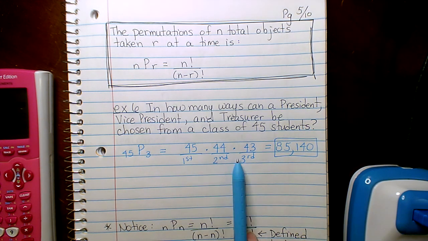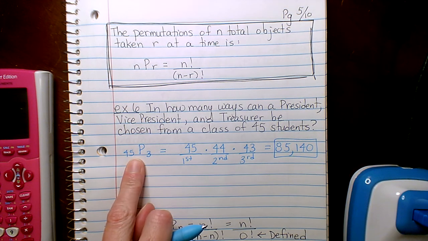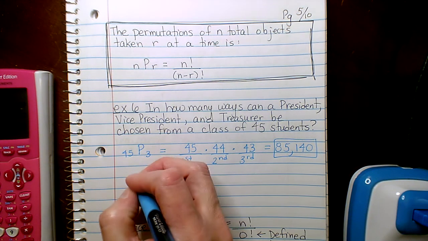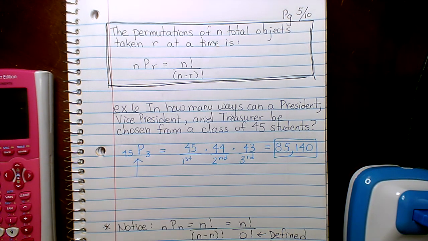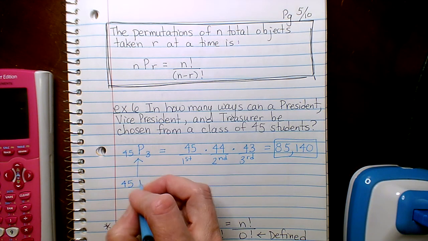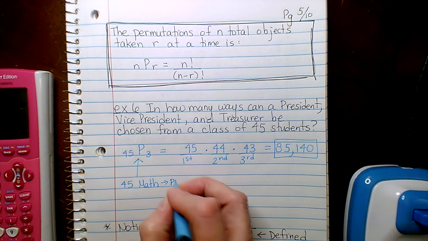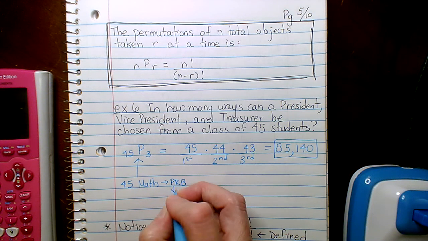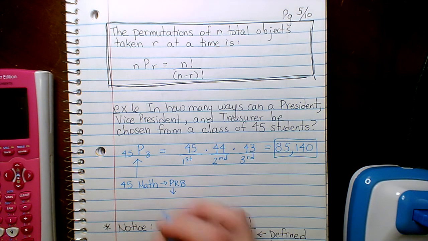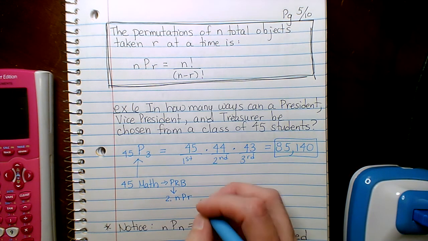Now, get this. You can skip this step. If you didn't want to do this, you could use the calculator and go straight from this expression to this. So on the calculator, you would have to hit 45 and then the math button, over to probability, down to the second option that says nPr.